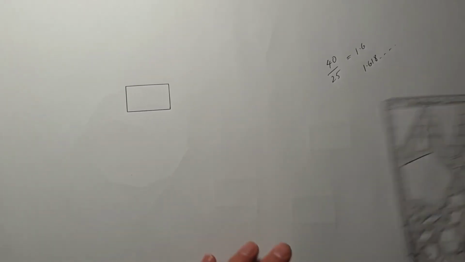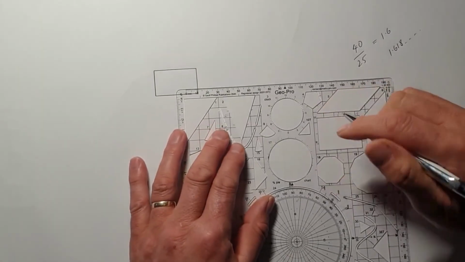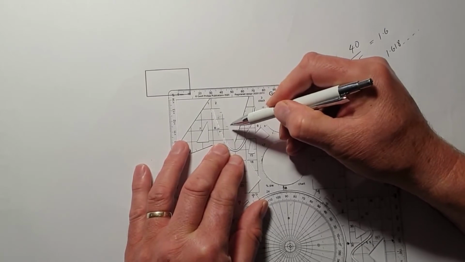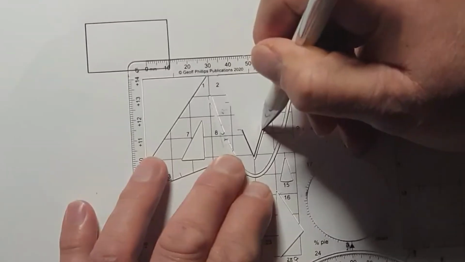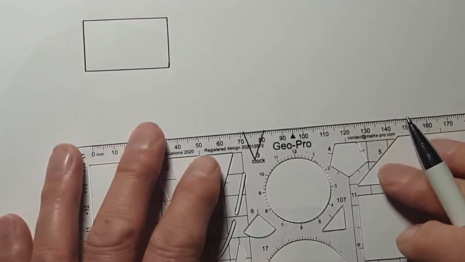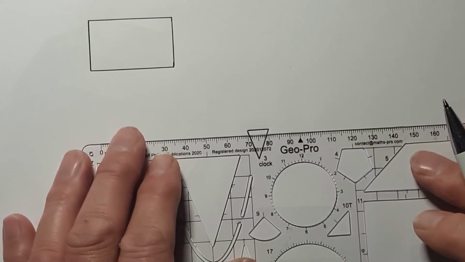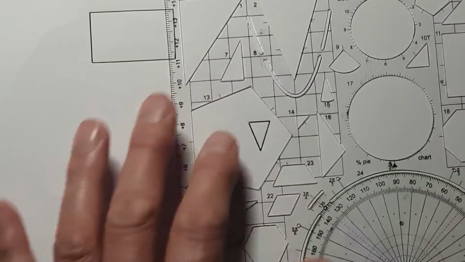Now another shape that you can obtain other shapes from is shape number 2. It's an isosceles triangle, but you'll notice there's little side marks here. If I take the first one and I just come up and back to there and complete the shape, that's actually an isosceles triangle of side length 10 millimeters.